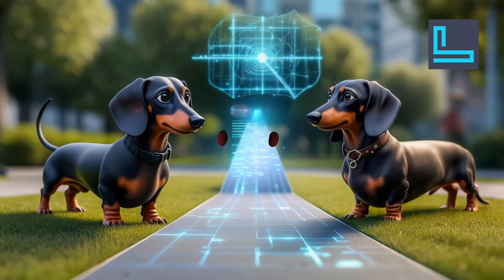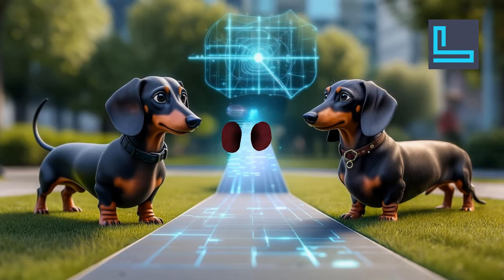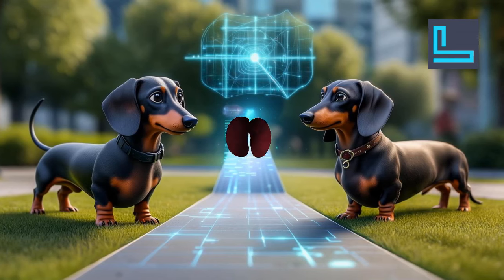SVMs find the best way to separate data, like picking the widest gap between two dog parks. They can even map data to higher dimensions using the kernel trick, finding hidden patterns humans might miss.